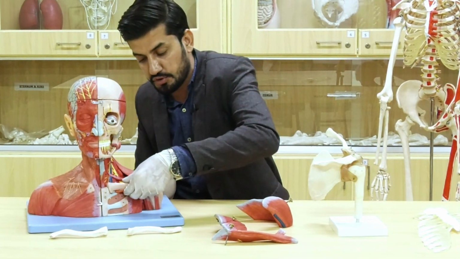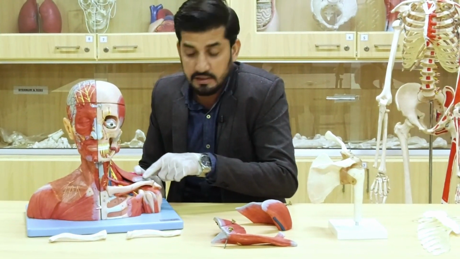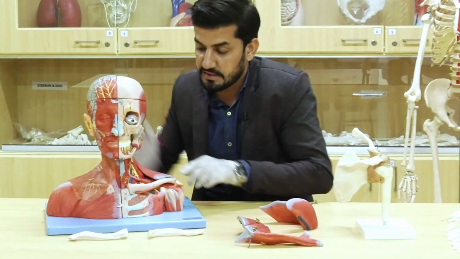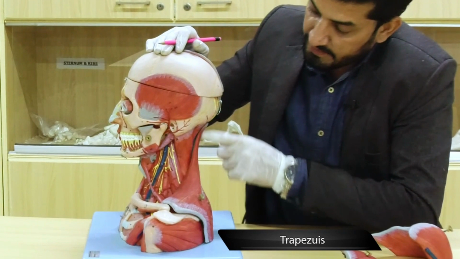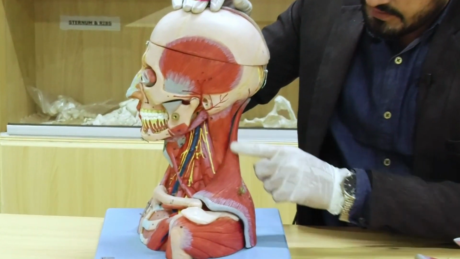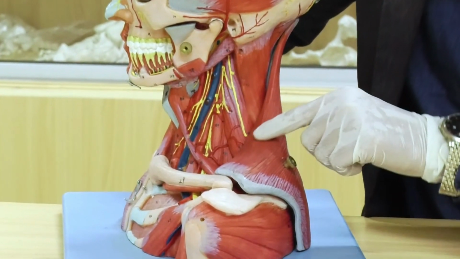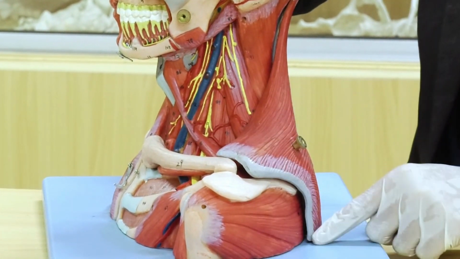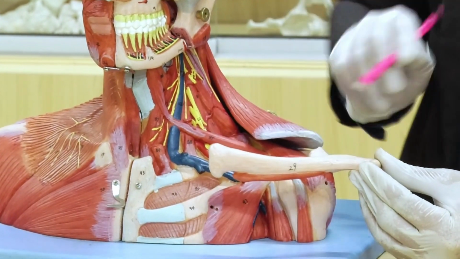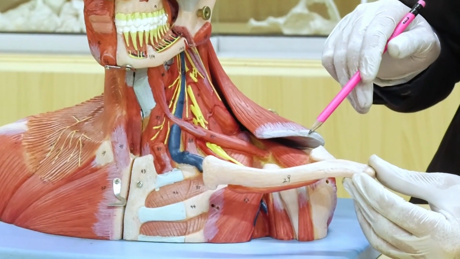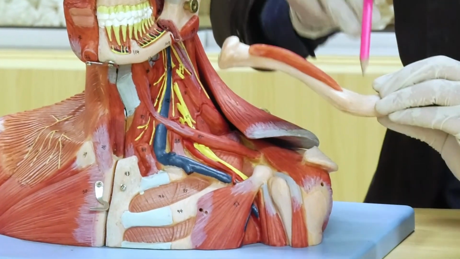Now the posterior border is also getting the insertion of a muscle. Which muscle? This whole long muscle is the trapezius, coming all the way from the cervical region, getting insertion over the clavicle and the spine of the scapula also. So the anterior border gives origin to the deltoid, the posterior border gives insertion to the trapezius, and then it has the superior surface, which is subcutaneous, and the inferior surface.